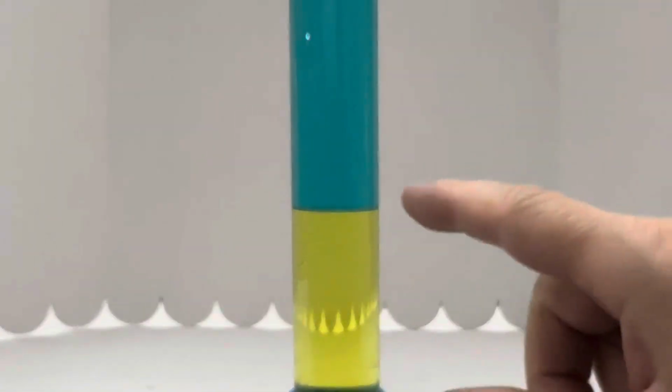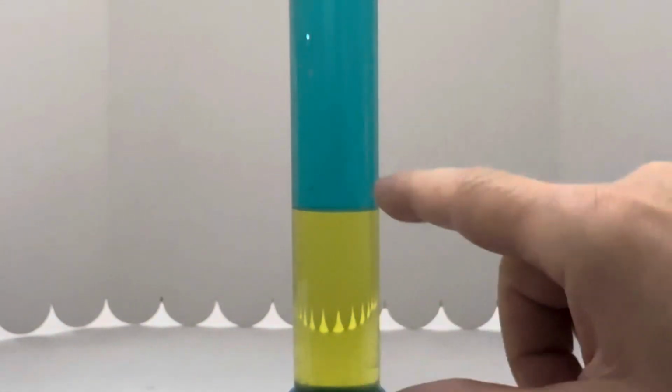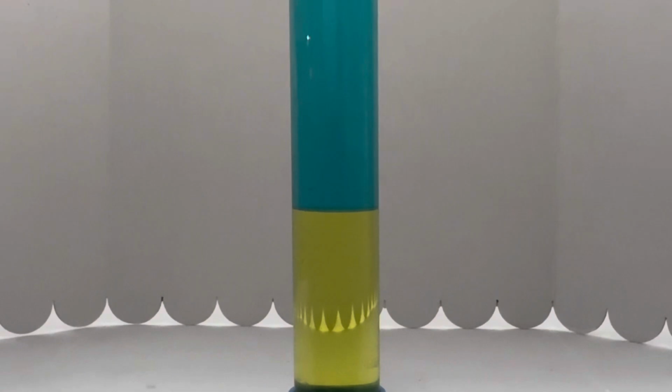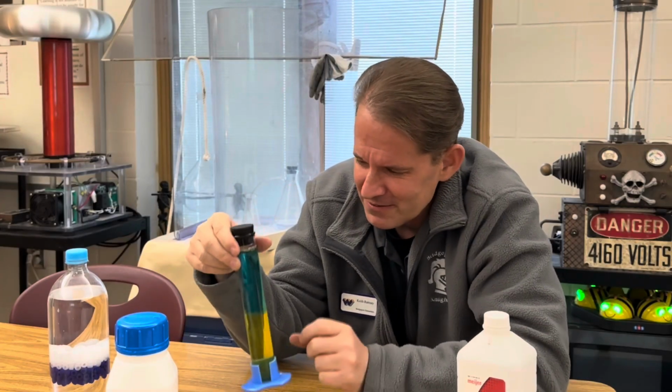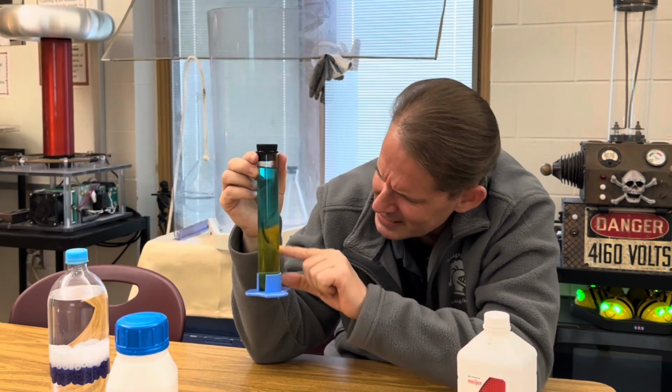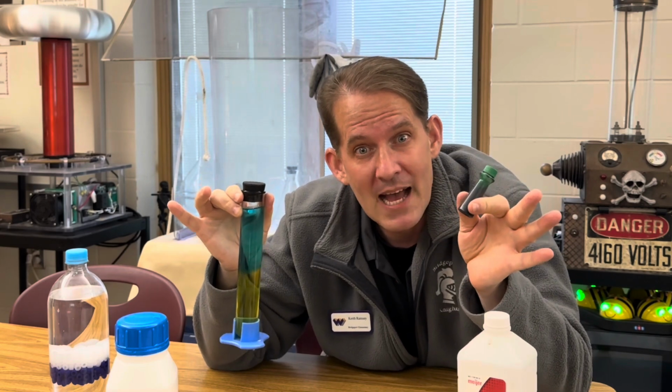So at this point, you can definitely see the bottom half has turned yellow and the top half has turned blue. How is that possible? So what's going on here? We've got this blue on yellow that came from green food coloring. Is this immiscibility or is it magic?